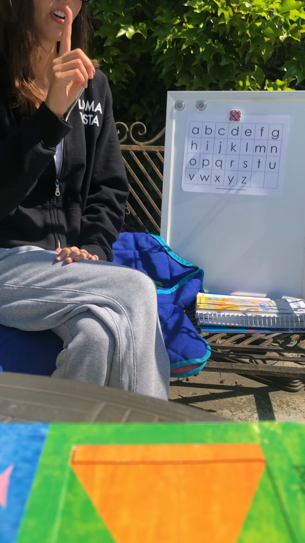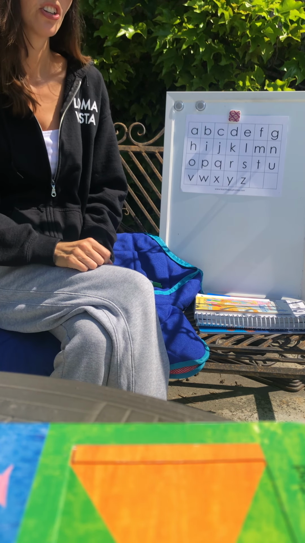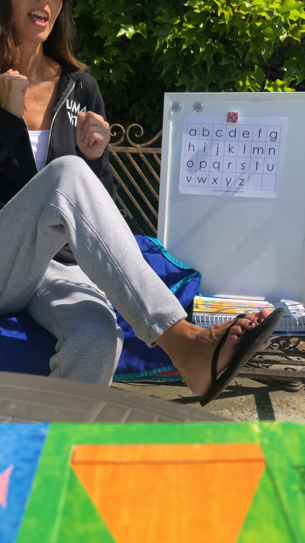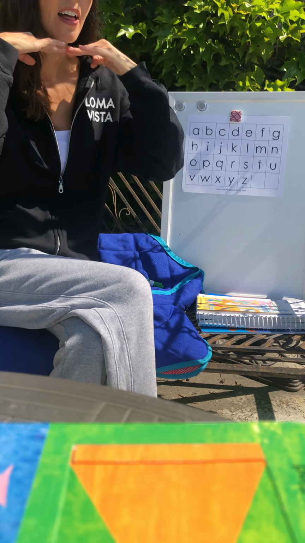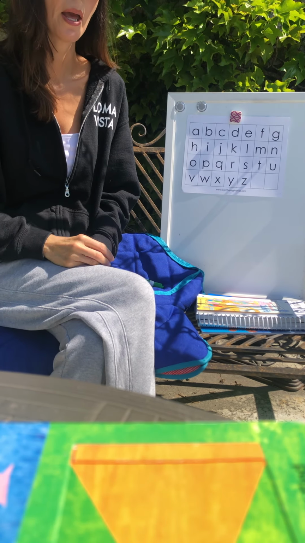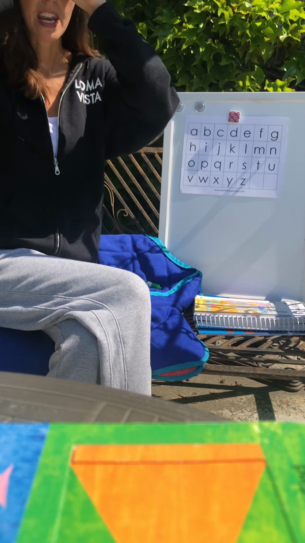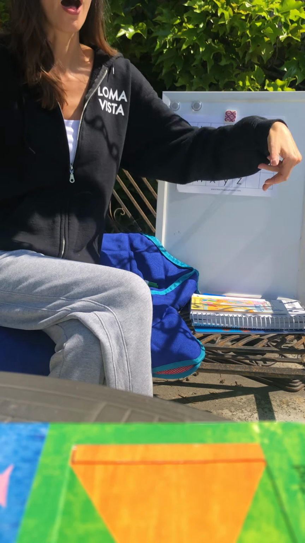Letter I, I, I. Letter J, j, j, j. Letter K, k, k, k. Letter L, L. Letter M, M. Letter N, N. Letter O, ah, ah, ah.